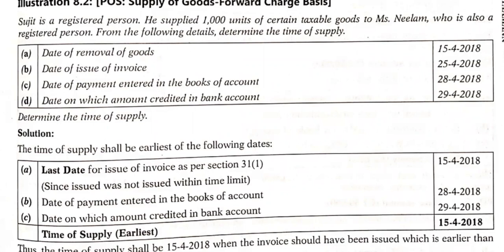Now I would like to ask you one thing here. In the last problem, we have not taken the date of removal of goods. But here we took the date of removal of goods. So how to take that, remember, you need to compare date of removal of goods and date of issue of invoice.